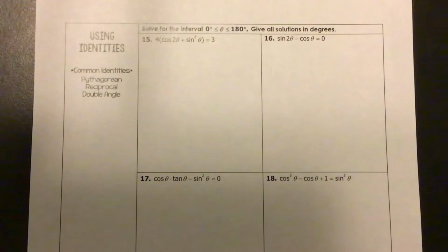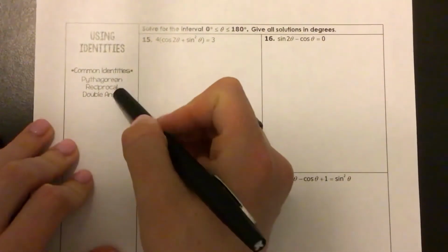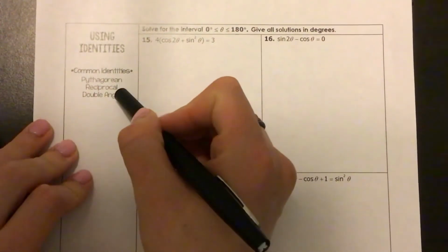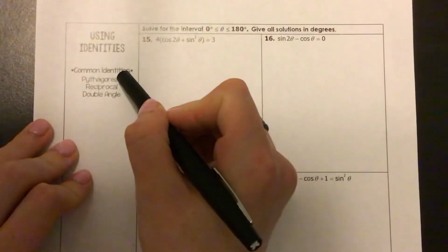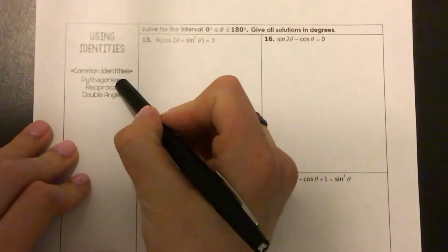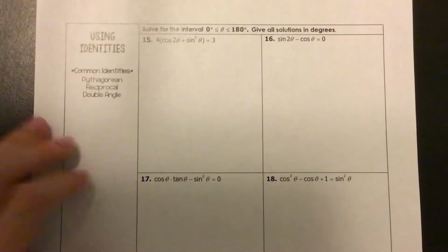We are still working within that trigonometric equations category, but finally for our last category, we've seen the simpler ones, we've seen the ones where we have to solve by factoring, and now we are moving on to using some of our identities. So just a little tip over here, some common identities that we might see are the Pythagorean identities, the reciprocal identities, or even the double angle formulas or identities.